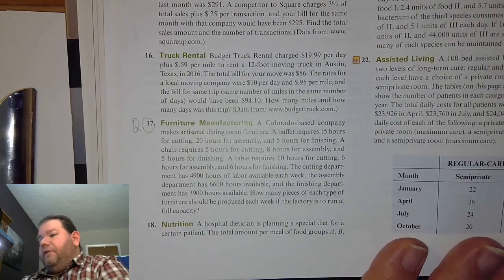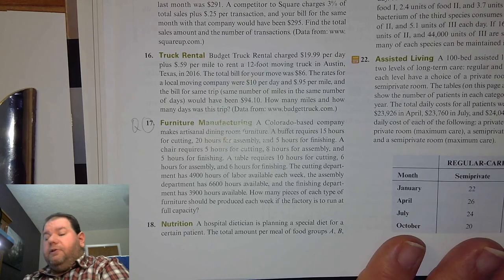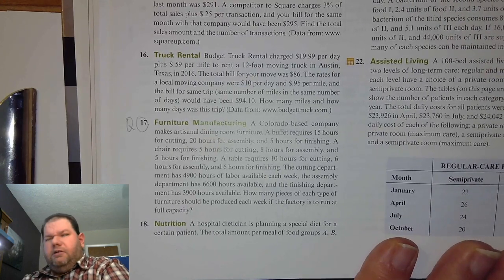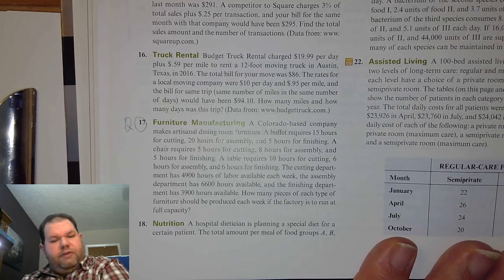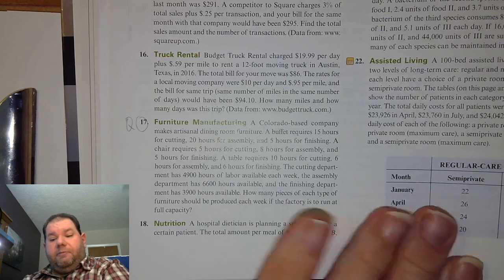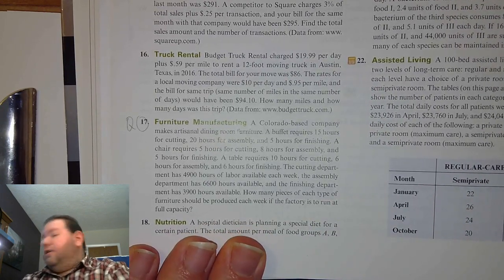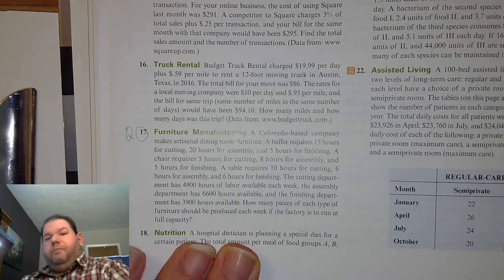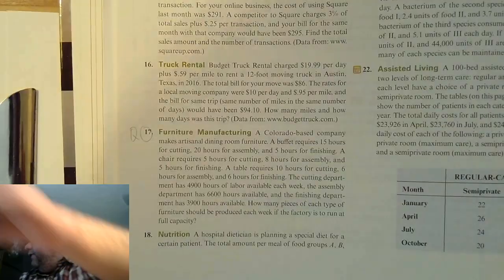For whatever reason, this problem is circled in my book, which was given to me by a different teacher than yours, so apparently it's a popular question to ask. Let me turn that light off for a second.